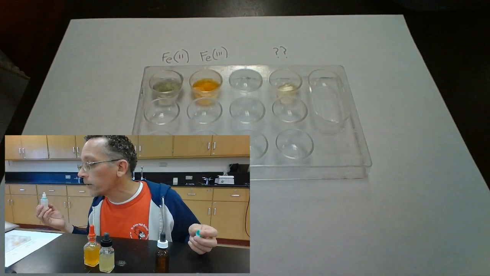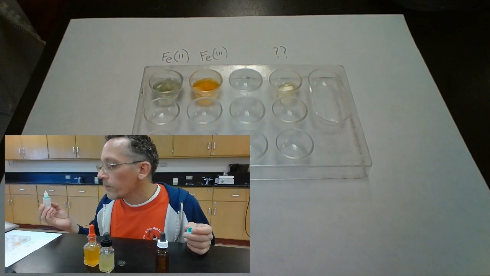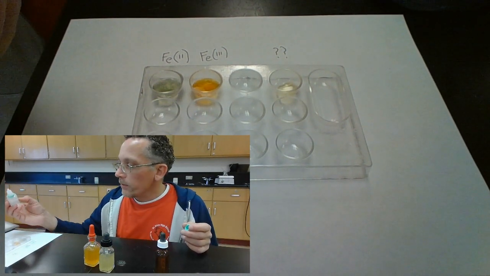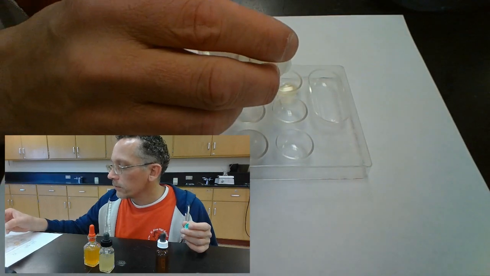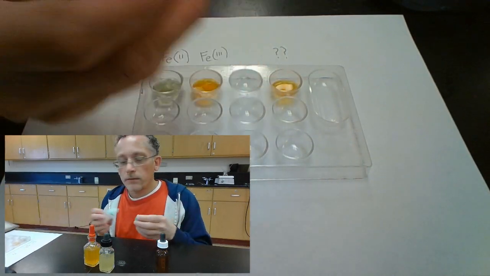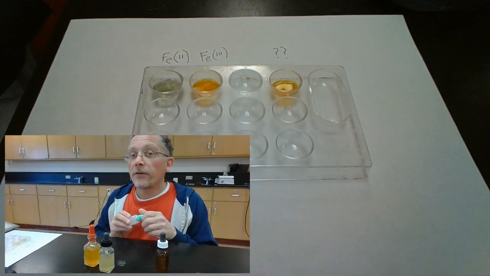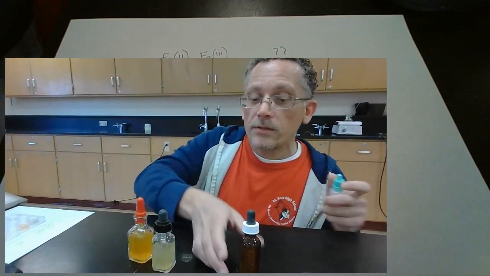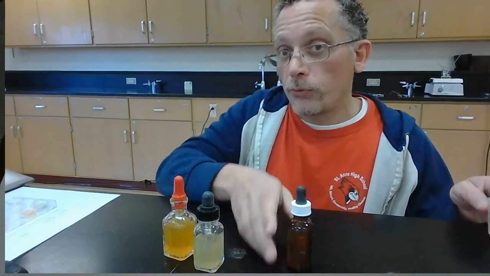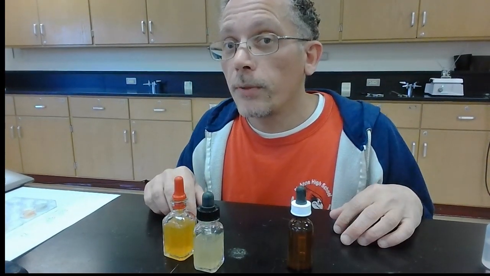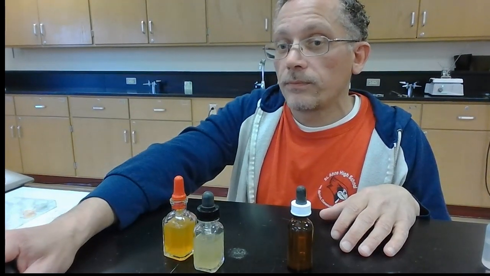It's kind of copper colored. Hopefully you can see it well. And now let's add this to our mystery and see which one it is. Well, that looks like the brown precipitate. That would be the iron 3 ions. So my mystery solution contains iron 3 ions. All right, now let's take a look at the third part. The third part is between calcium and zinc ions.